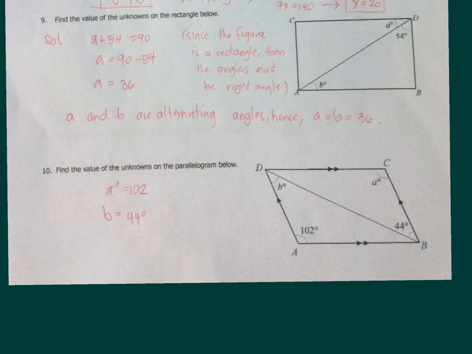Now what about B? I need you to focus your attention on the line AD and on the line CB. Now forget about DC and AB. So you have AD or DA and CB. If this is a third line, you will notice that B and 44 are actually alternate interior angles. And again, alternate interior angles have the same measure. So if this is already given as 44, then B must be equal to 44.